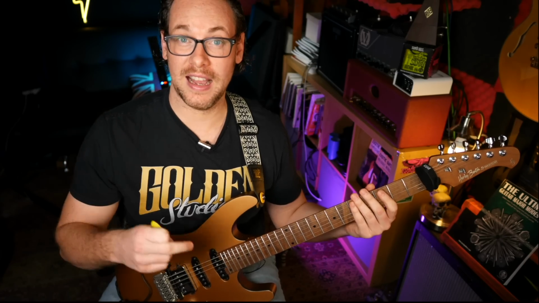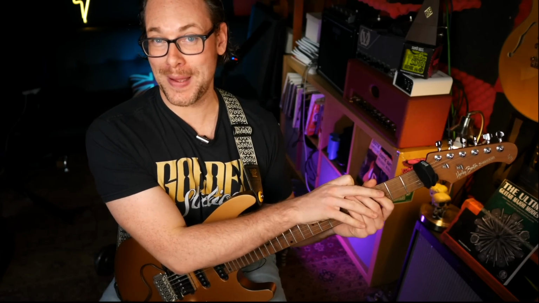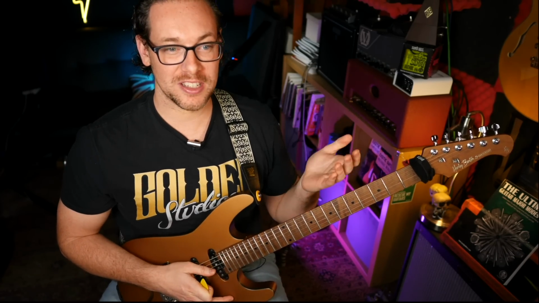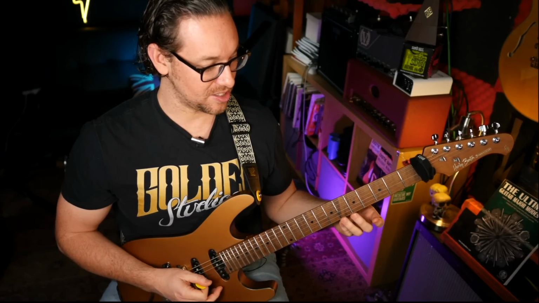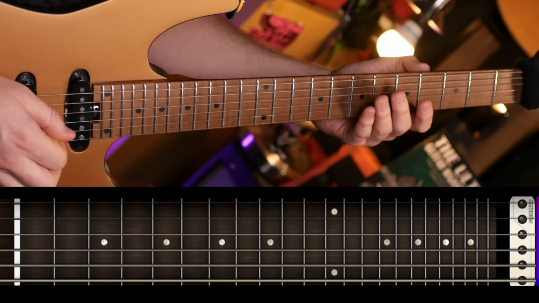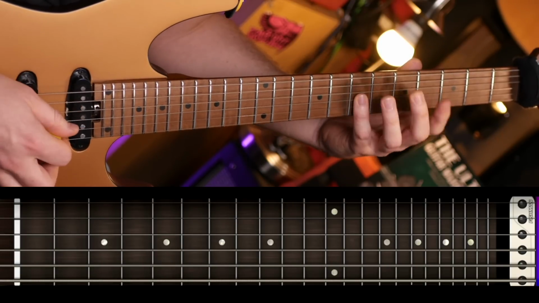And all I'm visualizing is shape 1 of the major pentatonic. So what we could do, what's the other one? So the major scale, we can add in the perfect fourth, which is here or here.